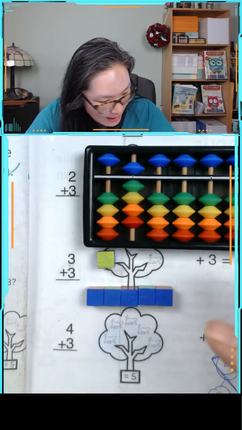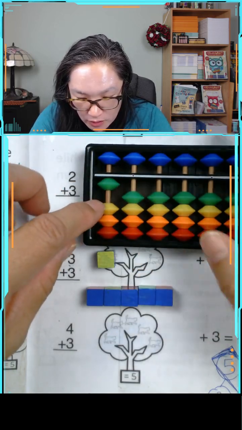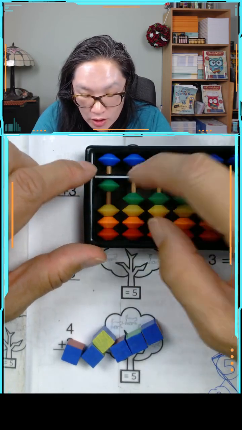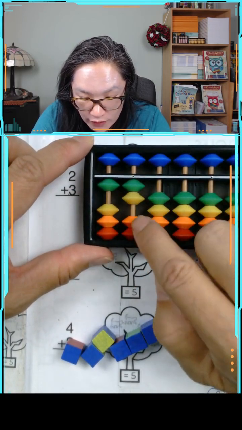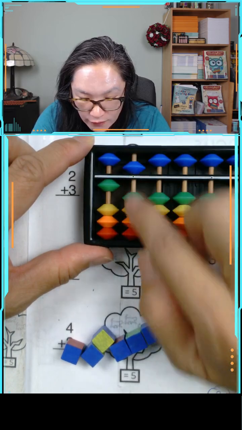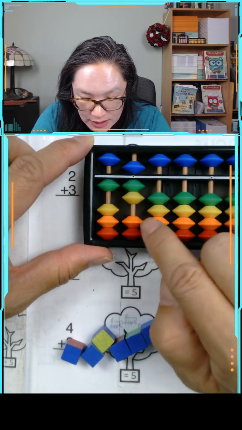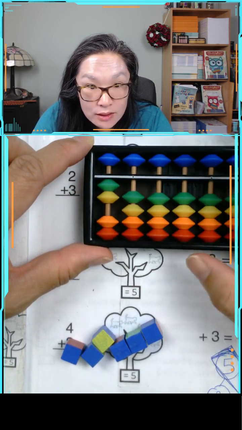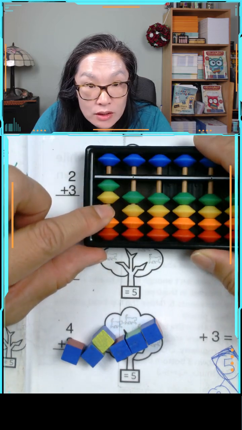And then it's 10. 10 is just a 1 and a 0. That's all it is. So we have 11, 12, 13, 14, 15, 16, 17, 18, 19, and then 20. That's what 20 would look like. Does that make sense?